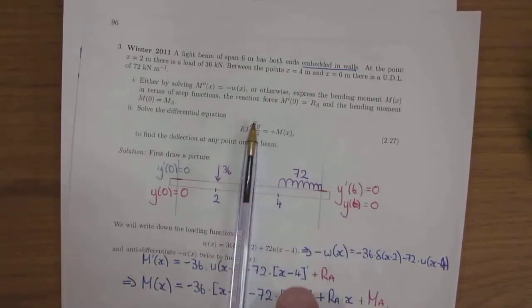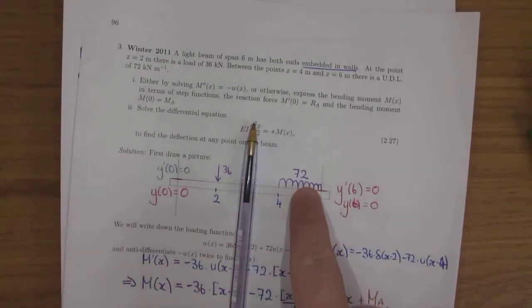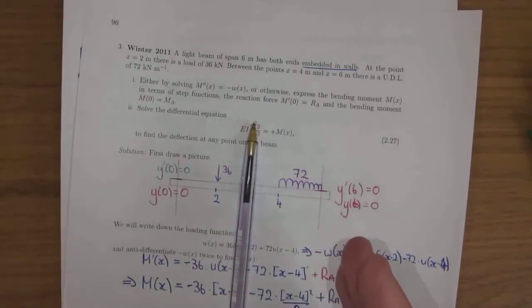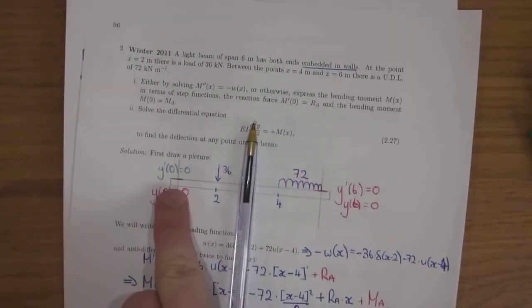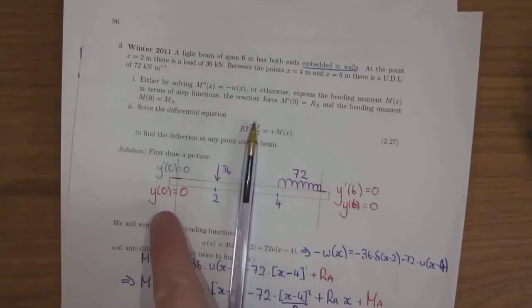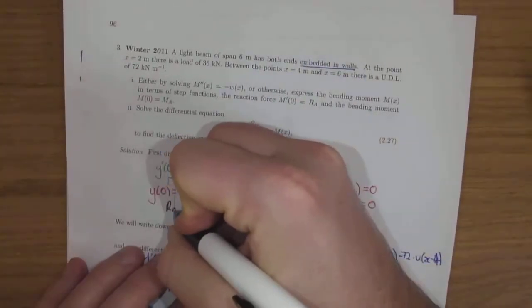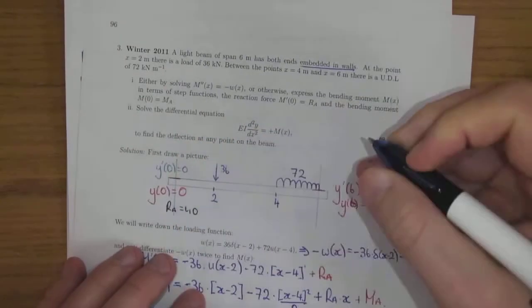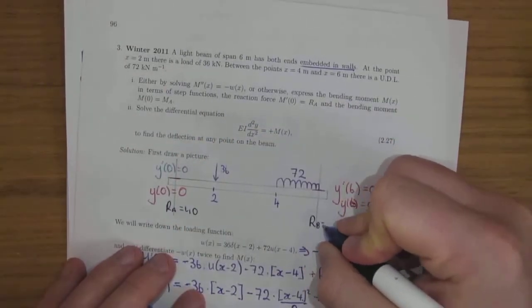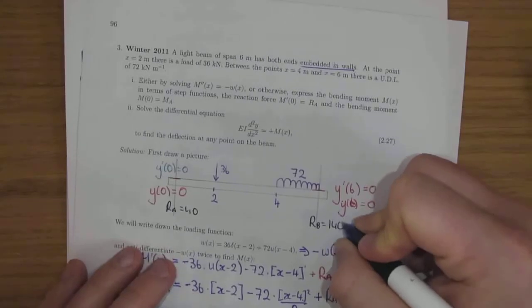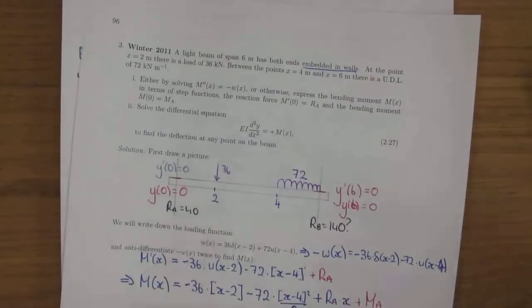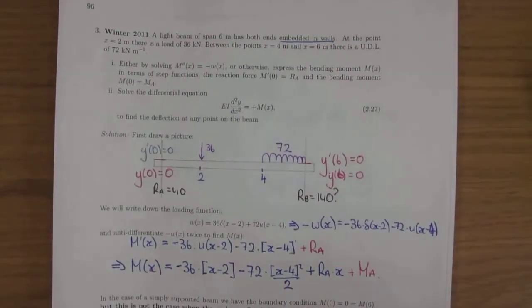So I'm saying there's 144 here, kilonewtons, 36 here, that's 180. So there's 180 between RA and RB. I found RA is 40. I'm just going to write that down. Is it true that RB is equal to 140? Question mark. So the RB is the shear at x equals 6.